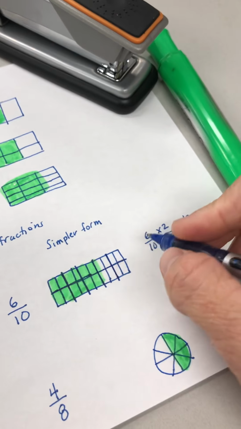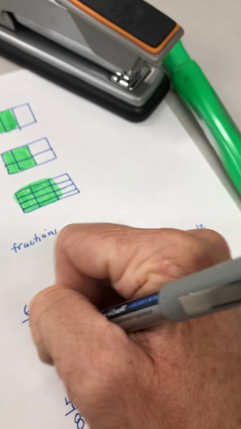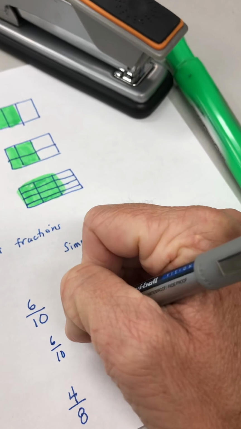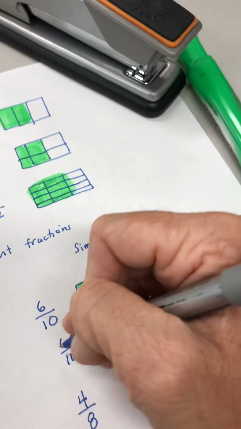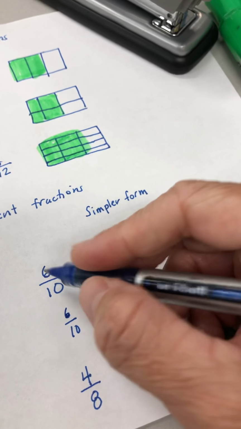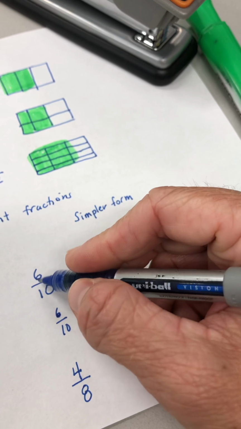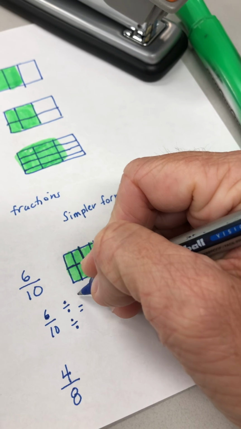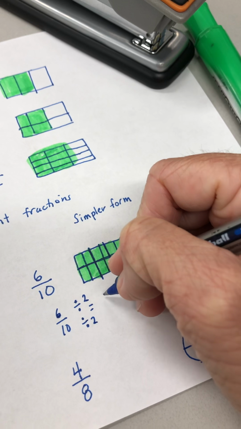We could also use division to make this even simpler. So instead of saying tenths, is there a way that I could take this number and instead of multiplying it to get more pieces, I want to divide to make fewer pieces. Now this is important to understand. You can't just divide by any number you want. You have to divide by a number that's a common factor of both of these. So in this case, these are both even numbers. I can divide each of those by 2. Divided by 2 halves, then I could get 3/5.